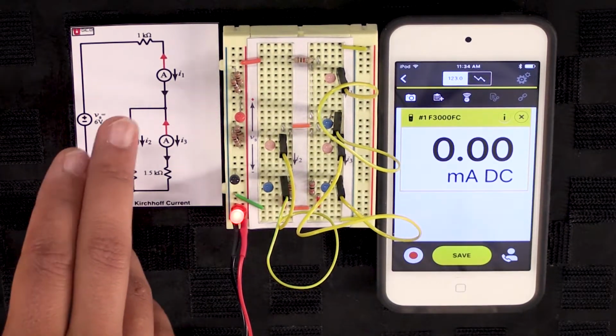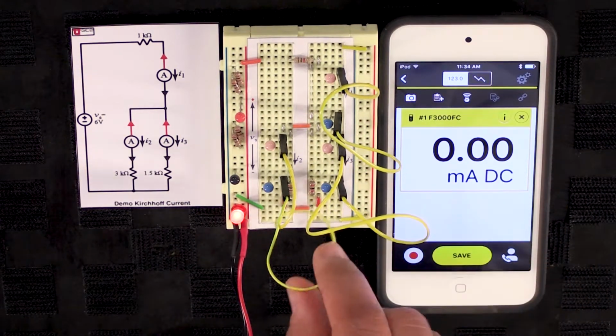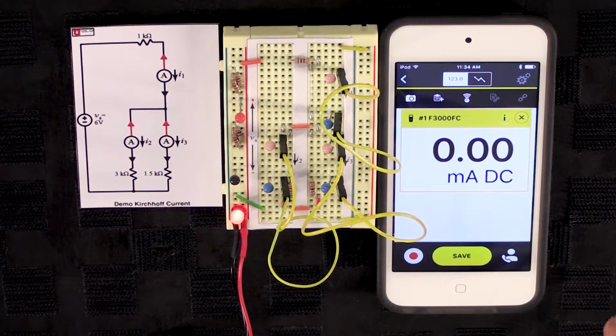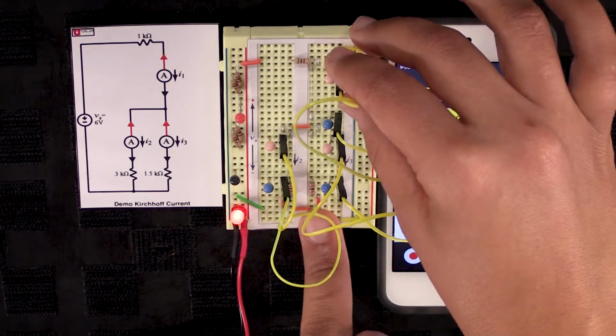We show these I1, I2 and I3 with these yellow wires. I need to remove these yellow wires each time I am measuring a current and replace them with the ammeter, because the current has to flow through the ammeter in order to measure it. So now let's start with I1.